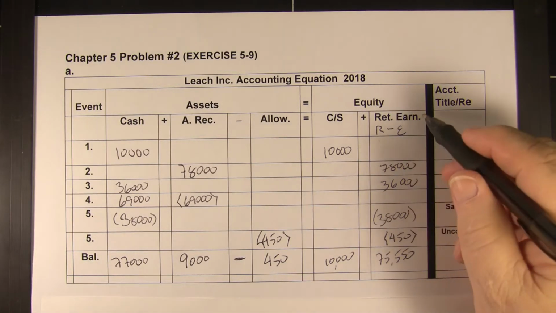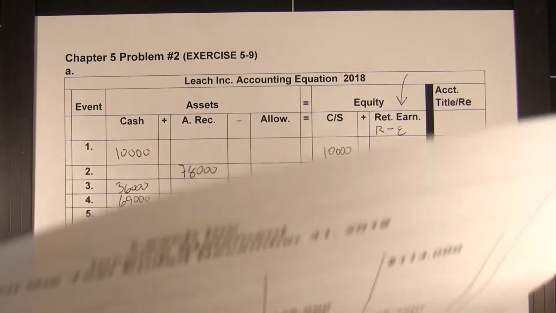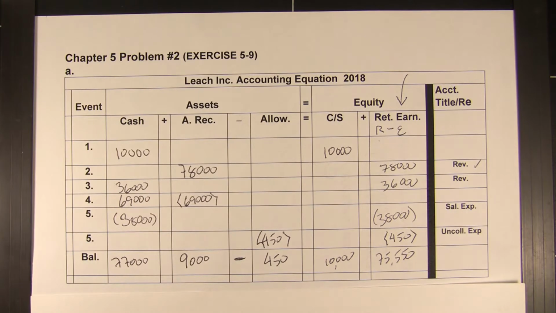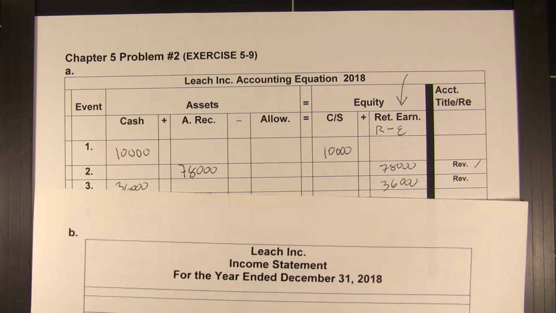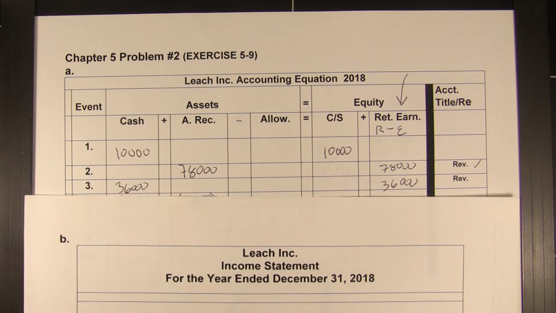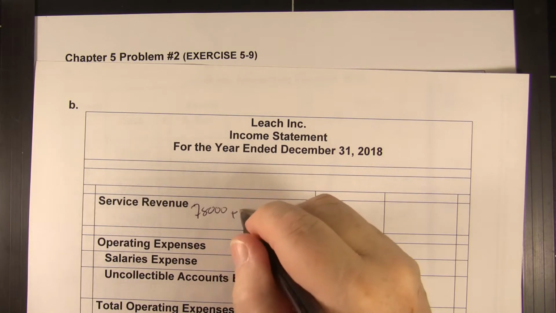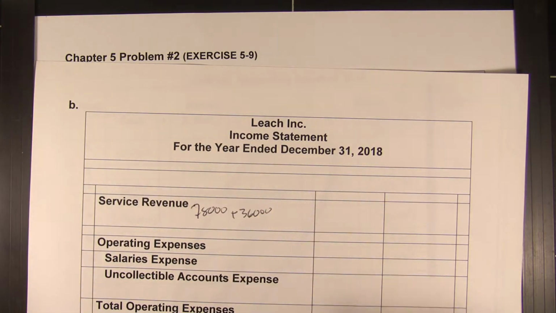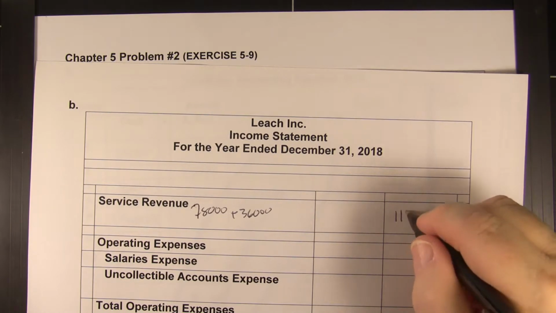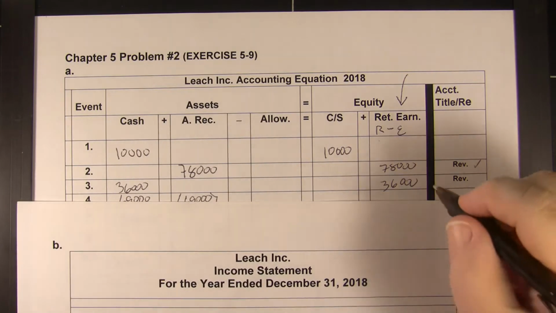For the income statement, we need to worry about just this column here, revenue minus expenses. So that's what we're going to do. We're going to look at that column. Let me put my notes up so I'm not saying anything stupid. Okay, so our revenue is 78,000 plus 36,000. So our revenue is 114,000. You see where we got that: we added those two revenue accounts together.